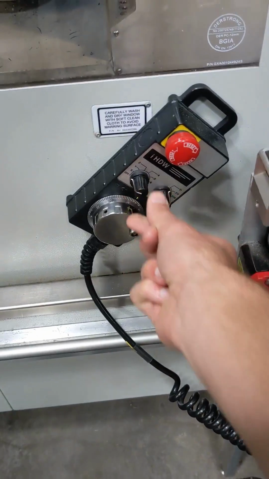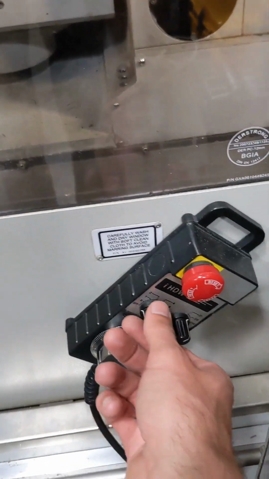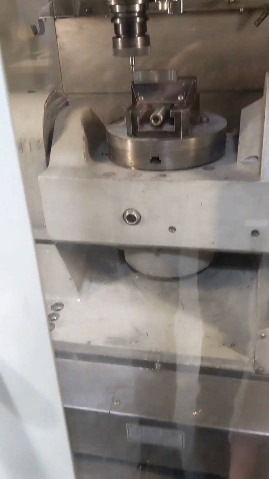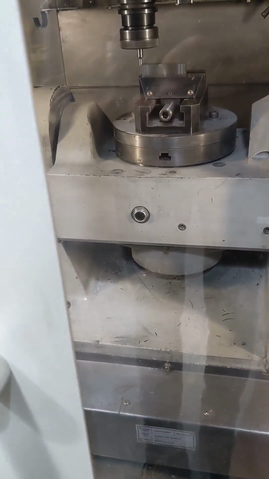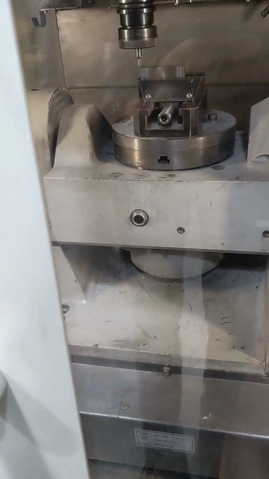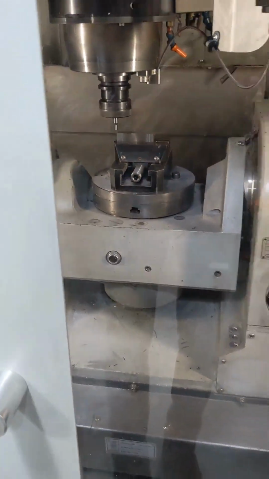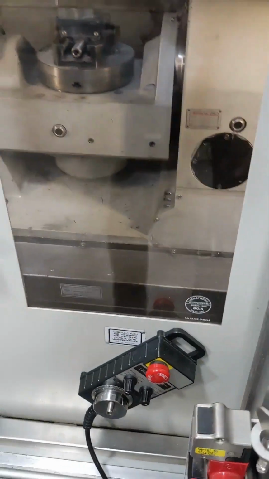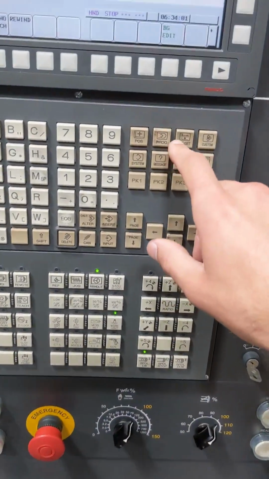I am going to first shut the movement off on my, well, before I do that, I want to move up in Z so it's not rubbing on our tool. So I'm going to move it up in Z just so that our edge finder isn't rubbing on our part. Now I'm going to shut this motion off on the pendant so I don't screw up my dimensions.